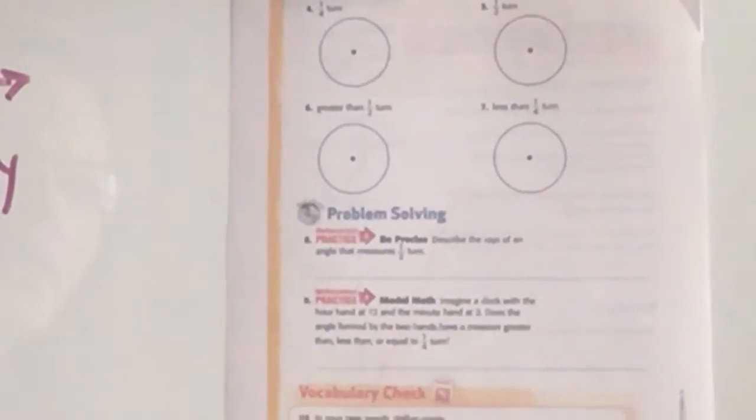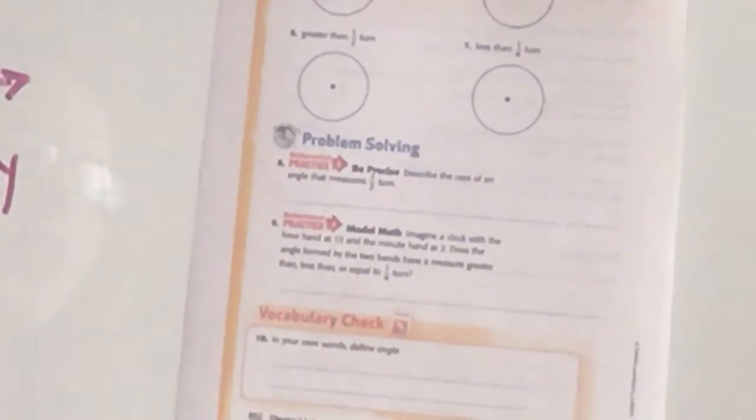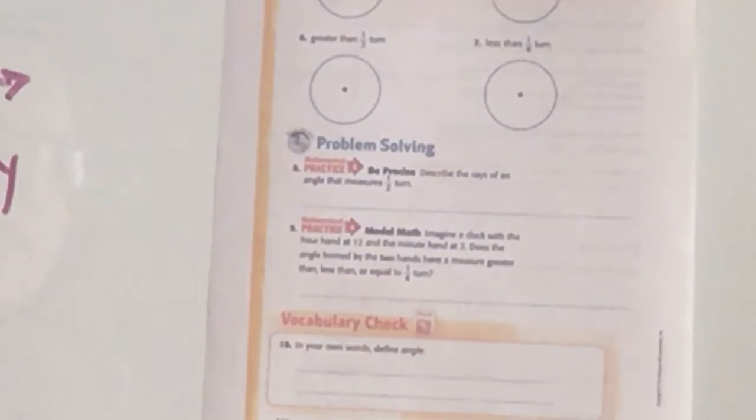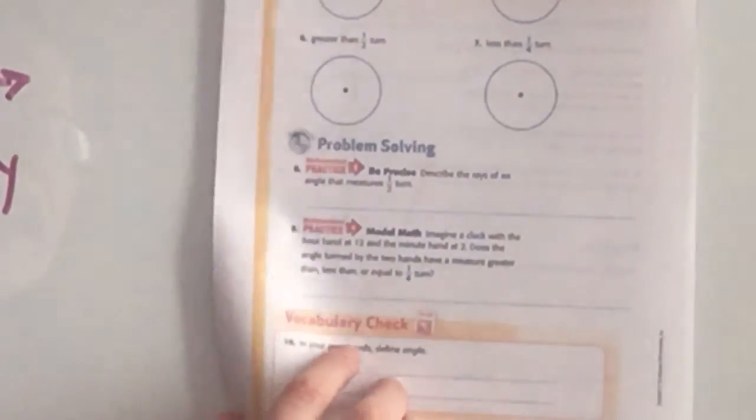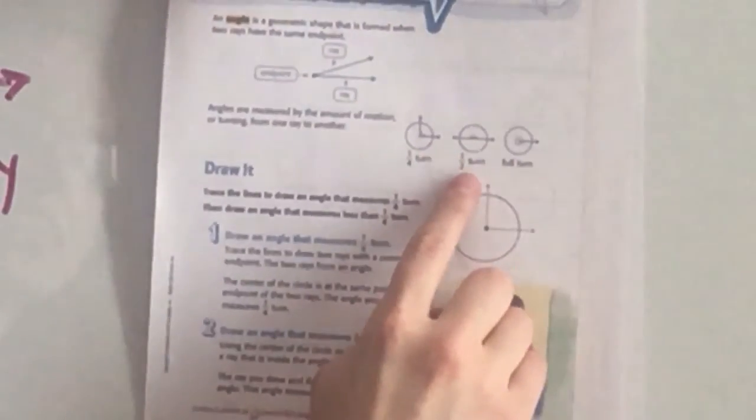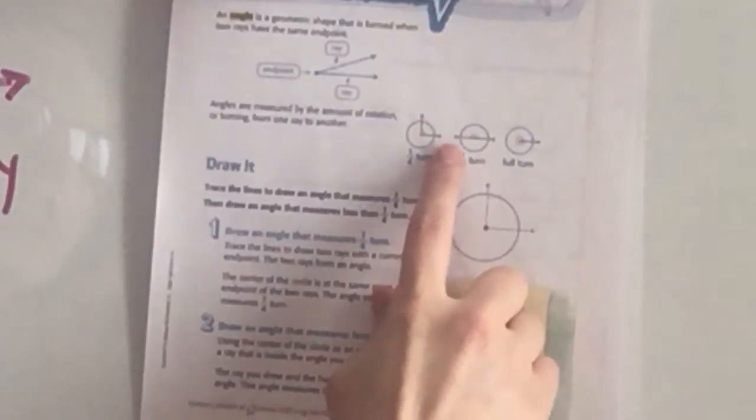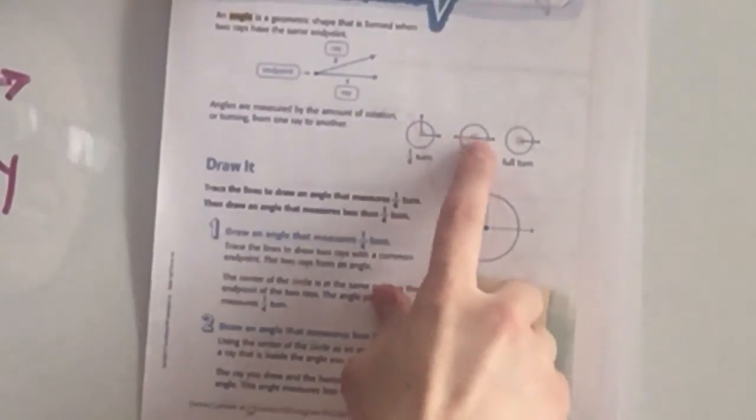Okay. On our problem solving, we've got the first one, number 8. Describe the rays of an angle that measure 1/2 turn. You can even turn back and look at the examples. So I see a 1/2 turn right here. How could you describe those rays? How do they kind of sit, and what other geometric line do they make?